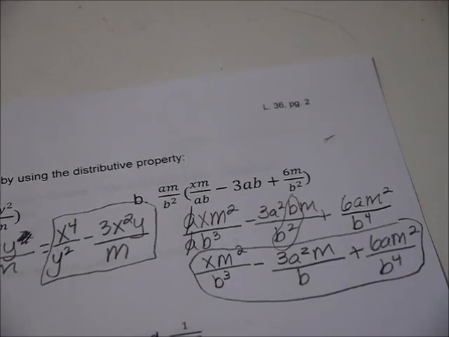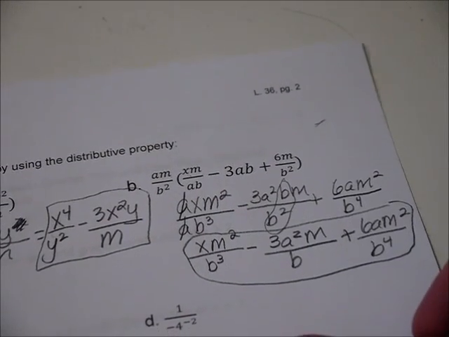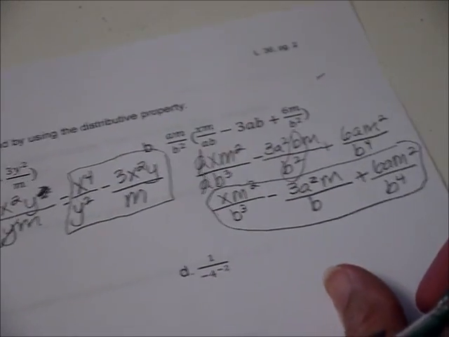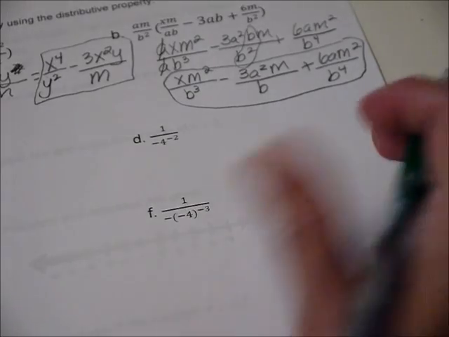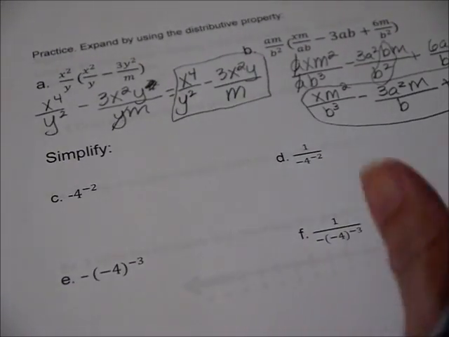So again, I'm not creating any new rules or doing anything different. I'm just following the laws of exponents. All right, I hope you did these ones right. They're really tricky, but good practice.